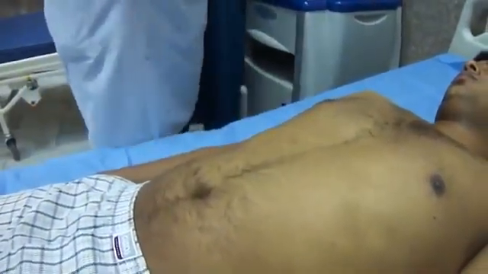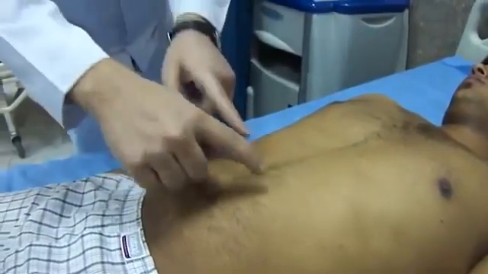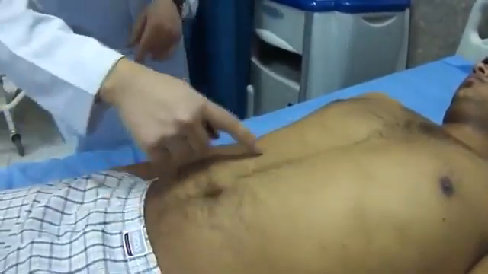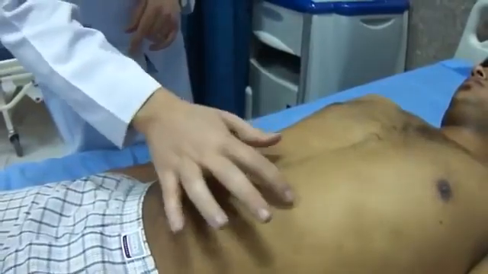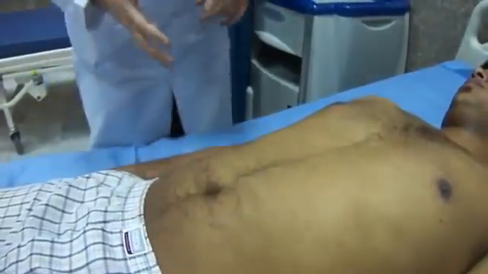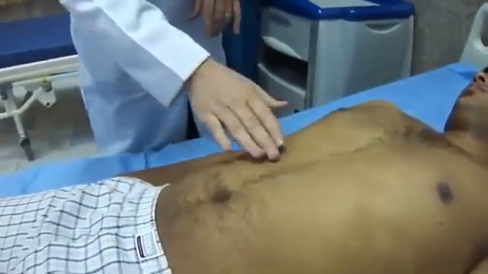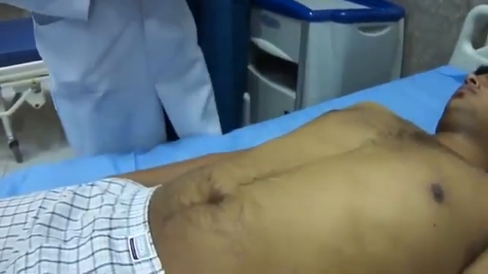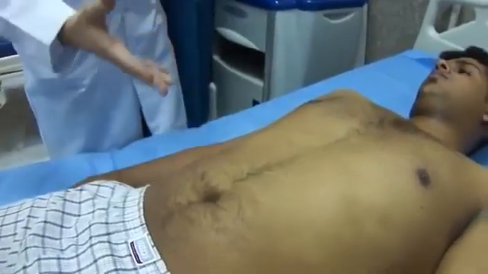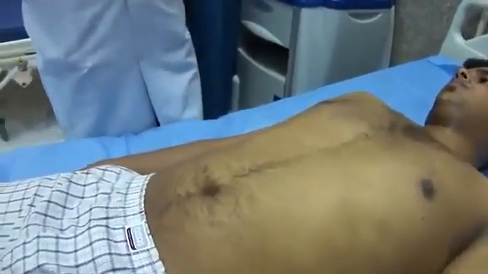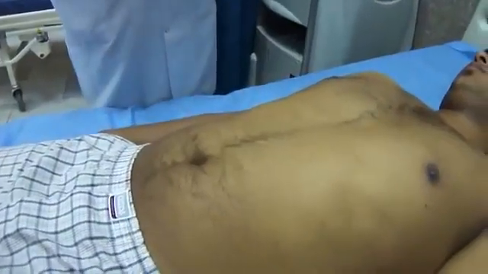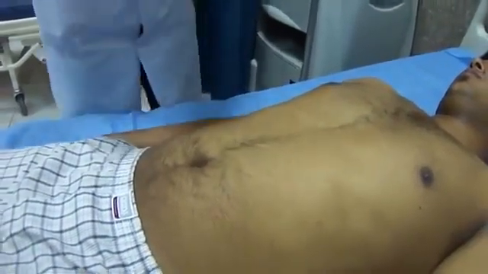This is considered a normal finding, but if a larger area is seen here or in any part of the epigastric area, one should consider right ventricular hypertrophy, pulsatility of the liver due to tricuspid regurgitation, or abdominal aortic aneurysm. If I have a large area of pulsation, I'll perform this test.